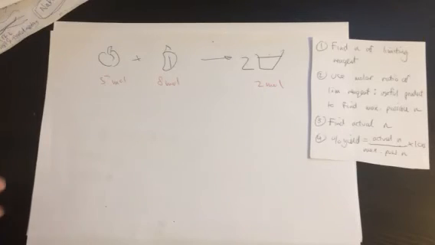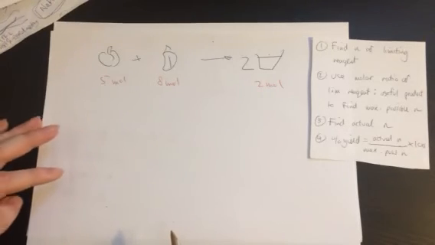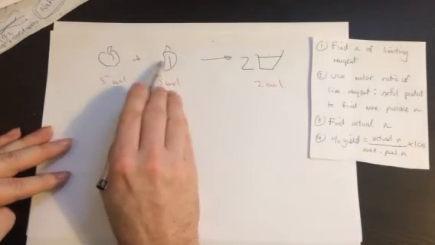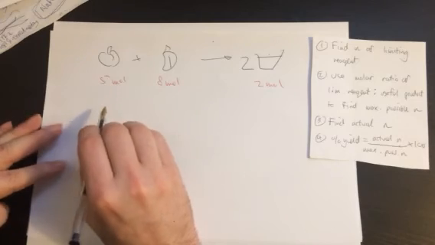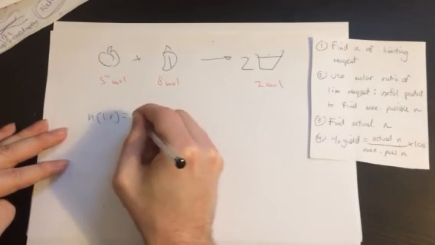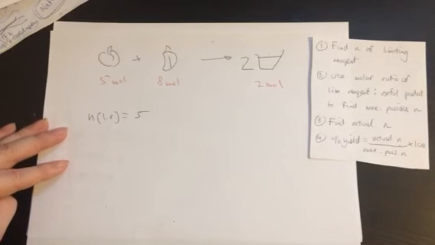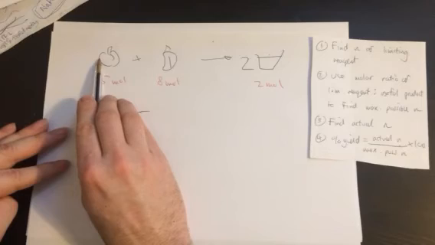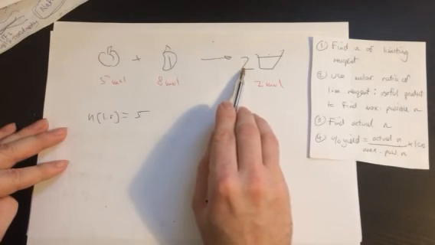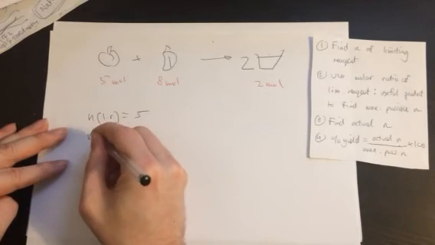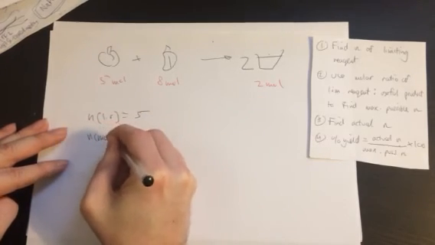Welcome back. So how are we going to do this? First of all, we need to find our limiting reagent. Well, it's all a 1 to 1 ratio, so it's just going to be the reagent with the least moles. So my moles of limiting reagent is 5. Step 2, let's compare our molar ratio of limiting reagent to useful product, which is a 1 to 2 ratio, and that'll tell us how many moles of smoothie we should expect to get if we're perfect.